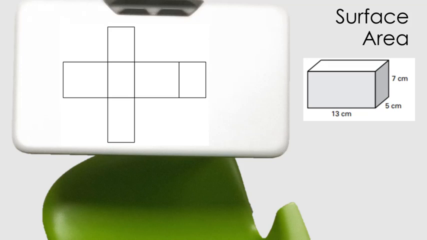All right, here we are asked to find the surface area of this rectangular prism. And I'm going to do this using the net of the prism. So if we were to cut this apart and lay it flat, it would look something like this. Now the first thing I'm going to do is write in all the measurements.